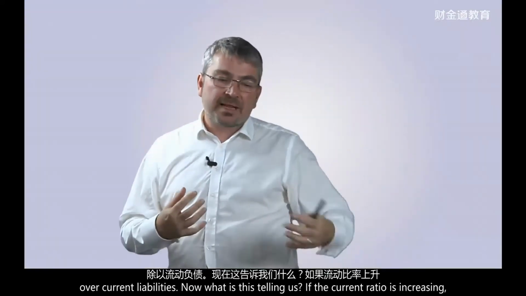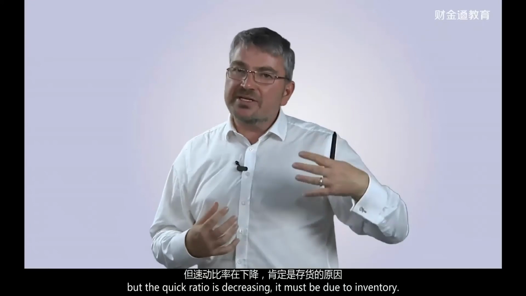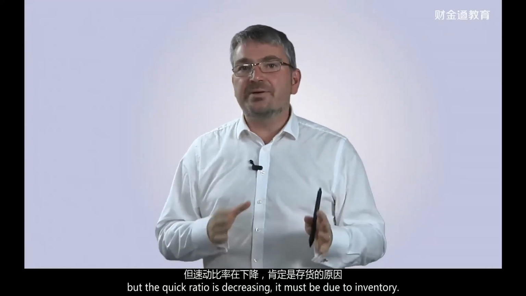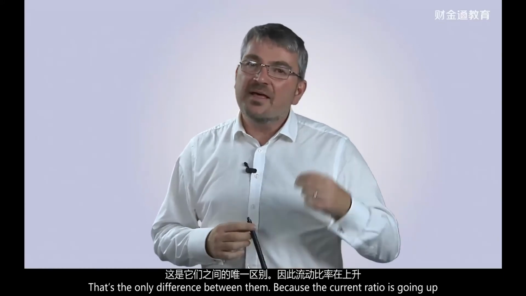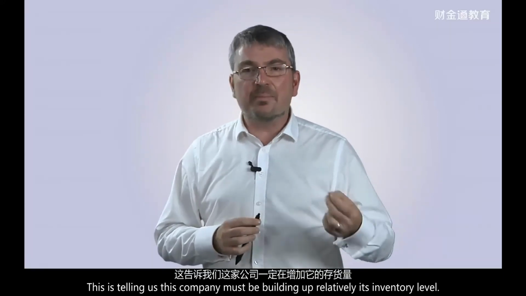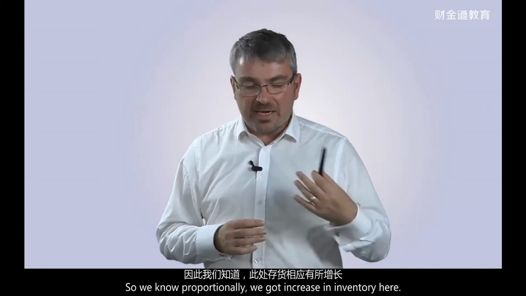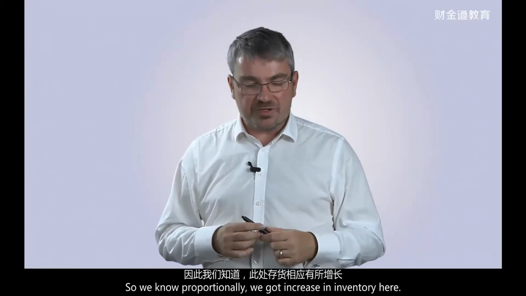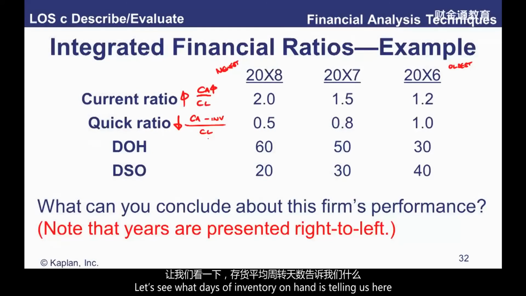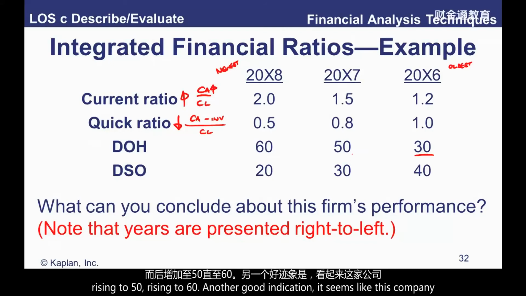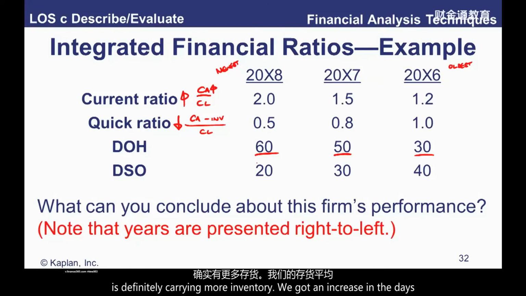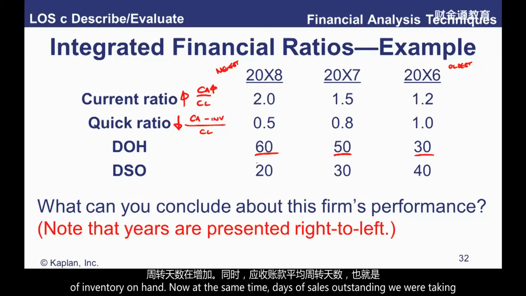Now what is this telling us? If the current ratio is increasing, but the quick ratio is decreasing, it must be due to inventory. That's the only difference between them. And because the current ratio is going up, that is telling us this company must be building up its inventory levels. So we know proportionally we've got increases in inventory here. Let's see what days of inventory on hand are telling us as well. Well, we had 30 days of inventory on hand back in X6, rising to 50, rising to 60. Another good indication. It seems like this company is definitely carrying more inventory.